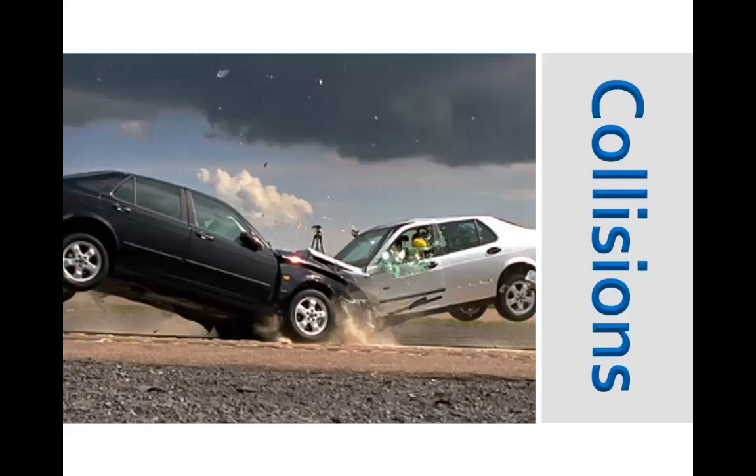Hey guys, I want to take a moment today to talk to you about collisions, and in particular, looking at the math for collisions in terms of momentum and the law of conservation of momentum. So let's jump right in and take a look at our essential questions.